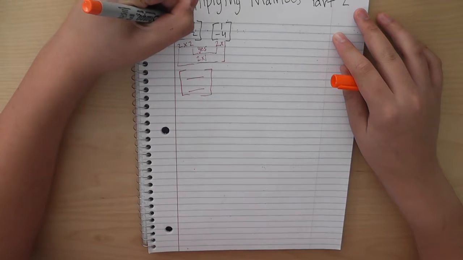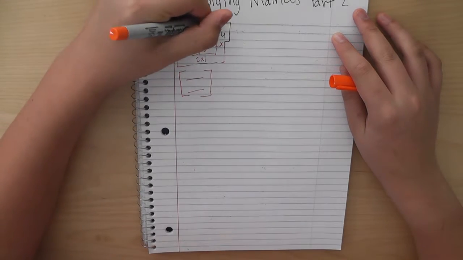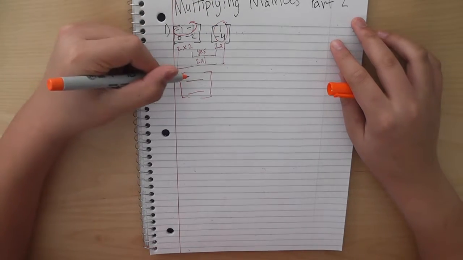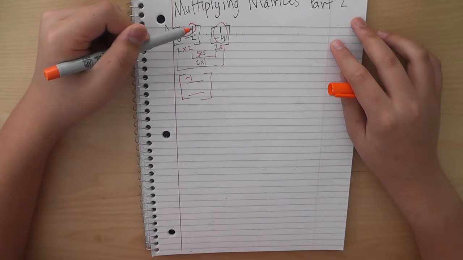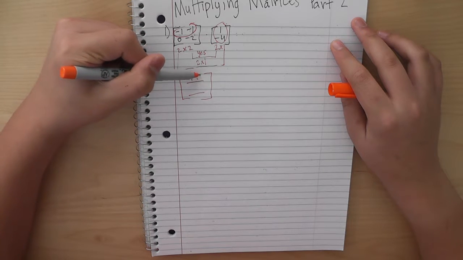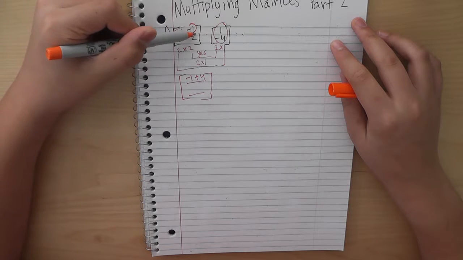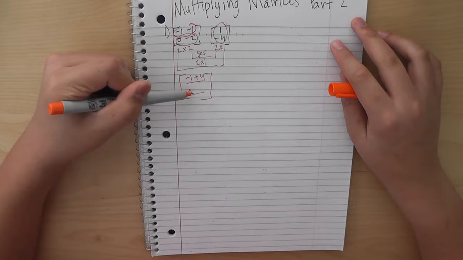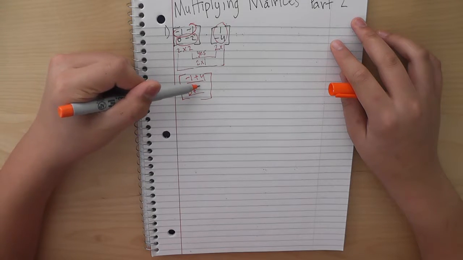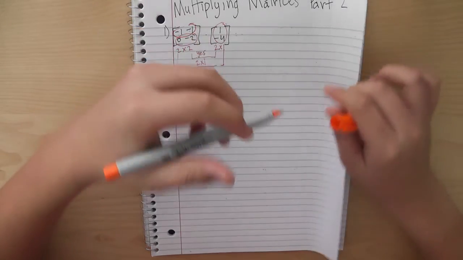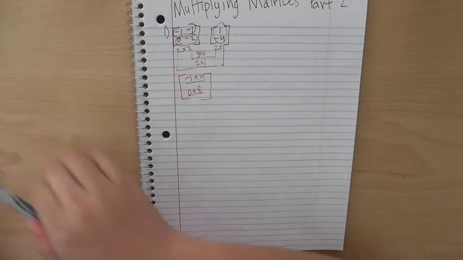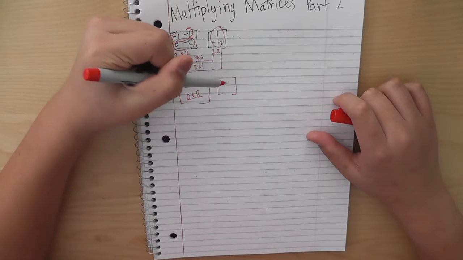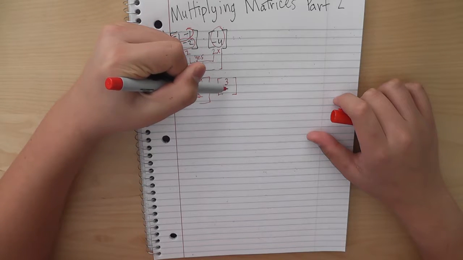Let's multiply the first row by the first column. -1 times 1 is -1, plus -1 times -4, which is +4. And then now the second row by the first column. 0 times 1 is 0, plus -2 times -4, which is +8. And so, as our simplified matrix, it would be 3 and 8.